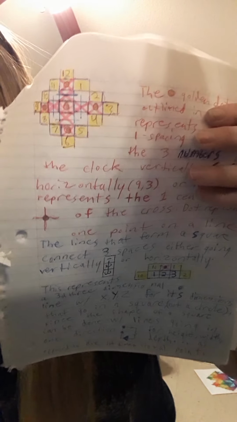The golden dot outlined in red represents either 1 spacing between the 3 numbers of the clock vertically in the 12 to 6 position and horizontally in the 9 to 3 position, or it represents the 1 center space of the cross. Dot represents 1 point on a line. The lines that form a square connect 3 spaces either going vertically or horizontally.